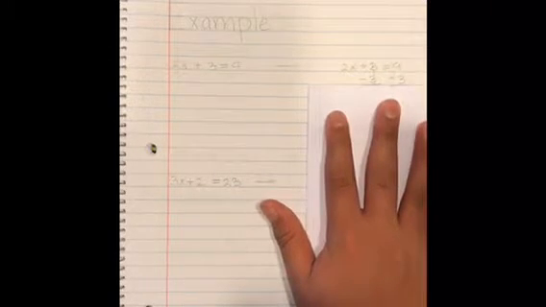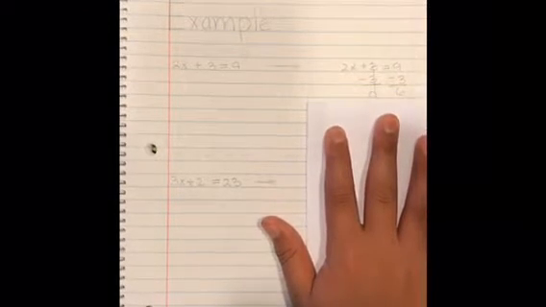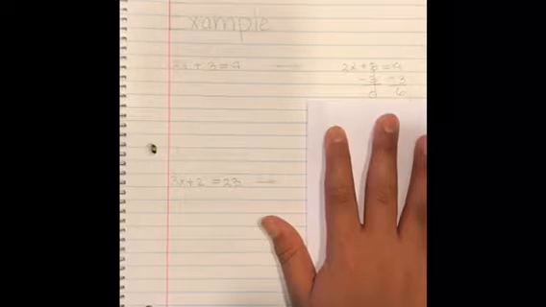Our first example is 2x plus 3 equals 9. This is a little bit different because it's 2x. Usually we would see 2 plus x, but it's 2x. So how do we solve this? We have our given equation. We do the exact same first step we did last time. It's a positive 3, so you subtract it with a negative 3. Subtract 3 from 9, you should get 6. The 3 is completely gone.